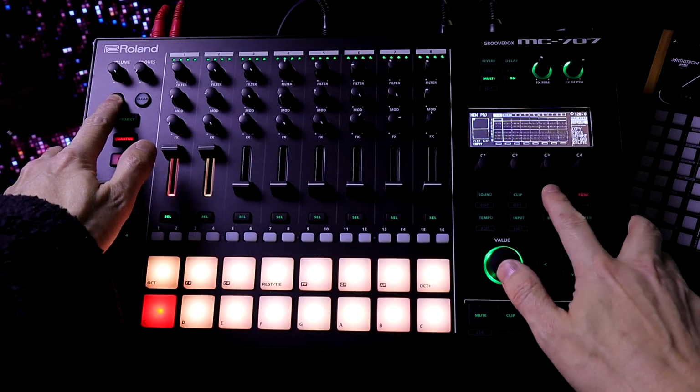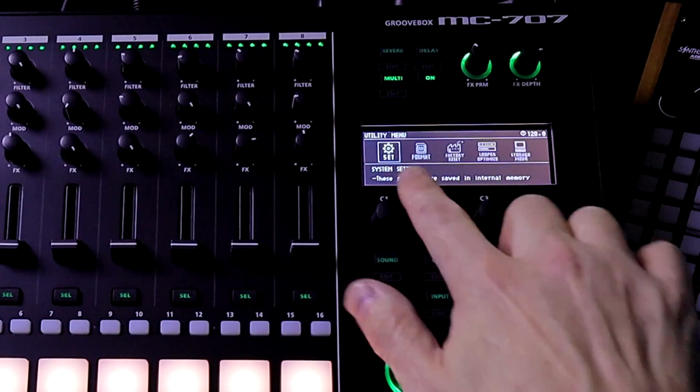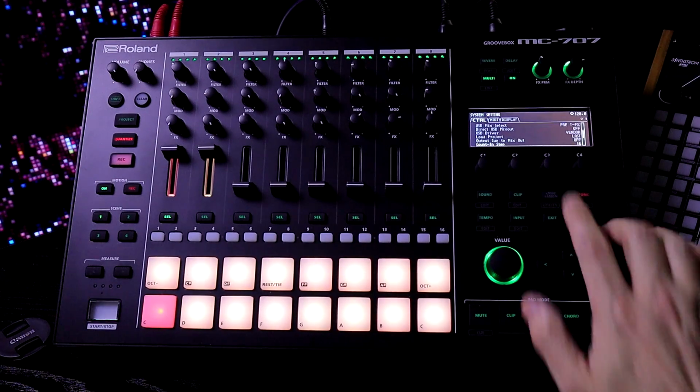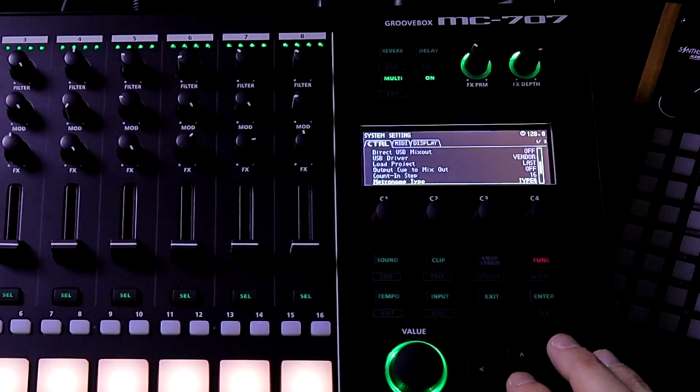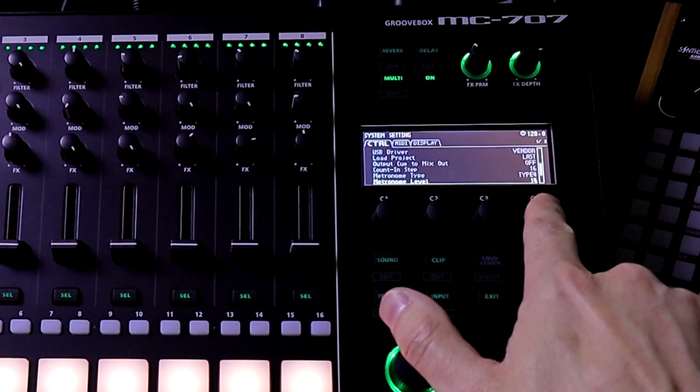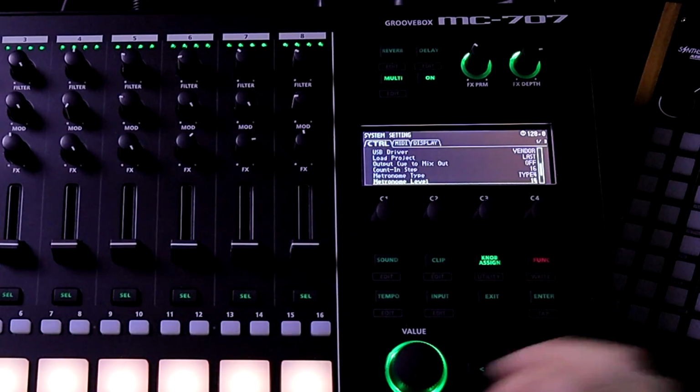So I'm going to press Shift and Knob Assign, press Enter on System Setting, and scroll down to the count in step. I have mine set to 16, and the metronome type I have set to type 4. It's more of a click sound. Next, I have the metronome level set to 14. You can adjust it to your own taste.